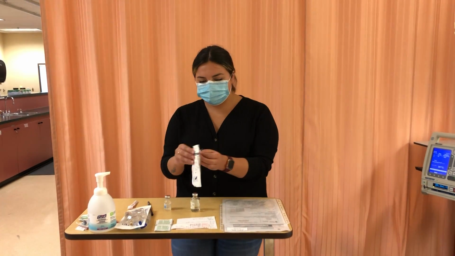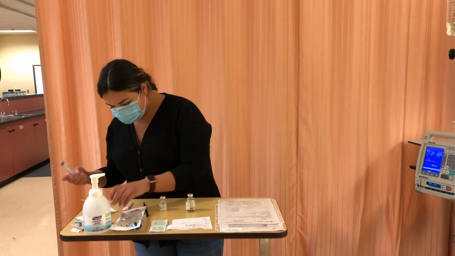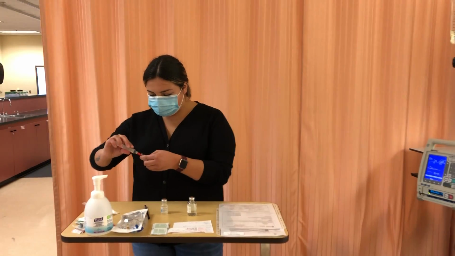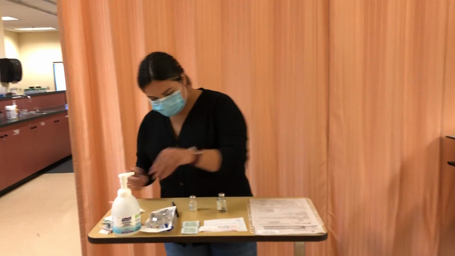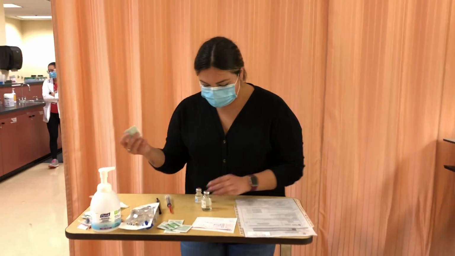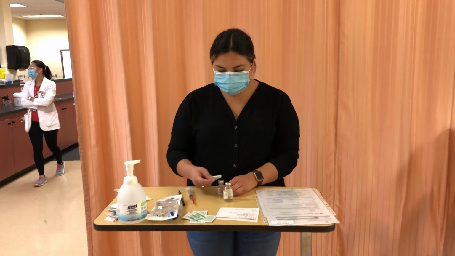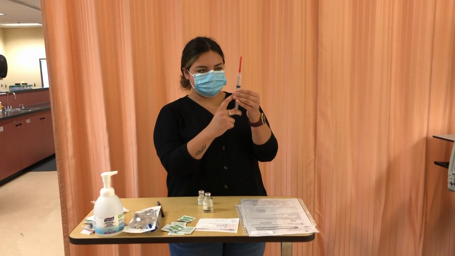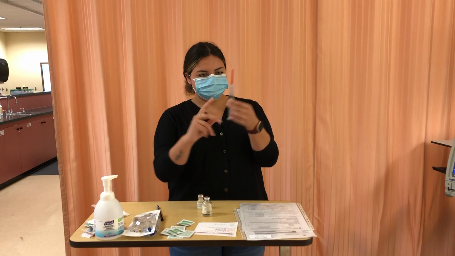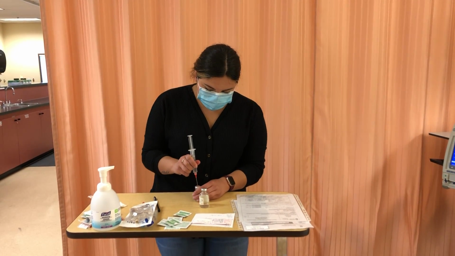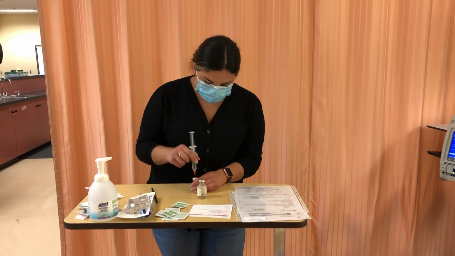So I'm using a 10 milliliter syringe. Blood fill. I'm going to go ahead and clean the top of this for 30 seconds and allow it to dry. So I need 6.8 milliliters. This is already cleaned and it's dry.